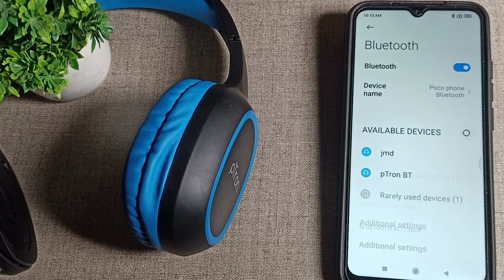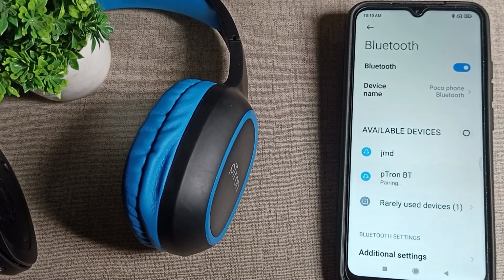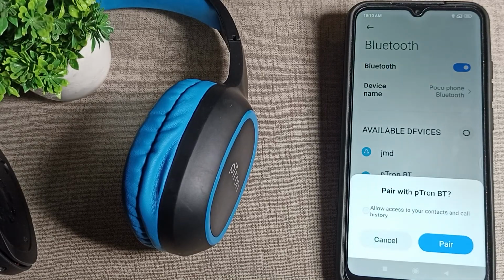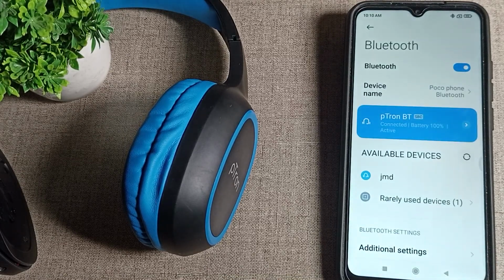Then, guys, you can connect. I wait here. Then, guys, you can see your headphone device name. So I click on the device name, guys. I have this British company headphone, and you can see this notification, tap here to connect. Guys, you can see connected, battery 100% and active.